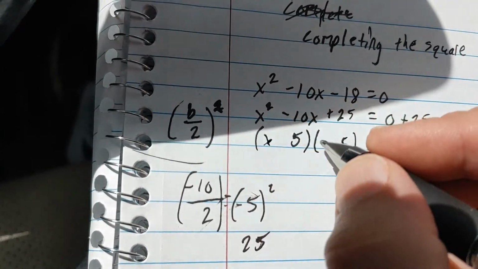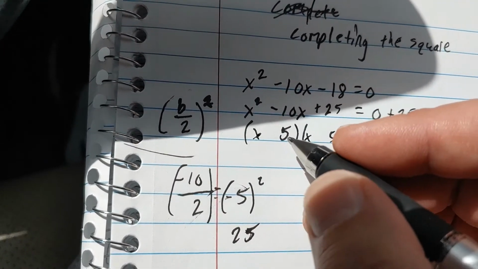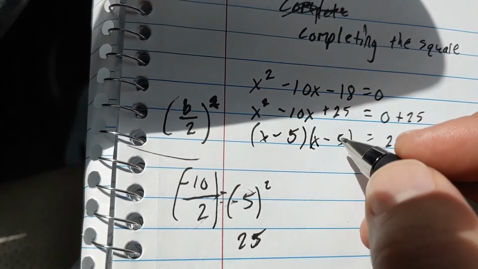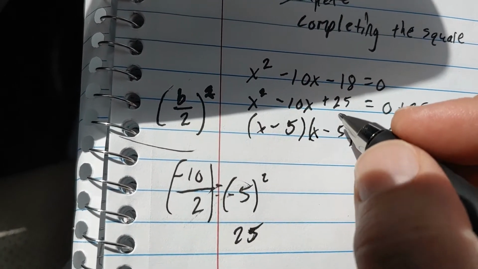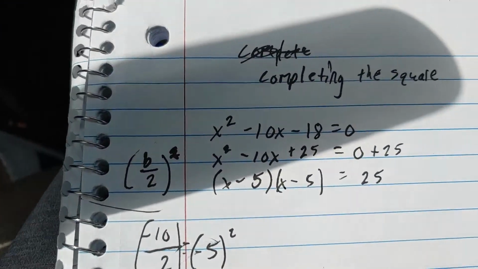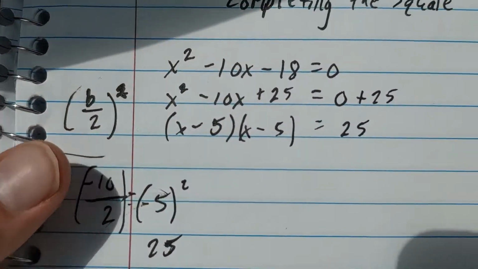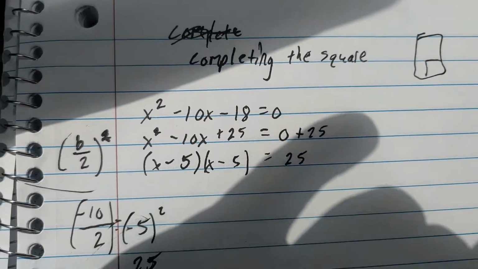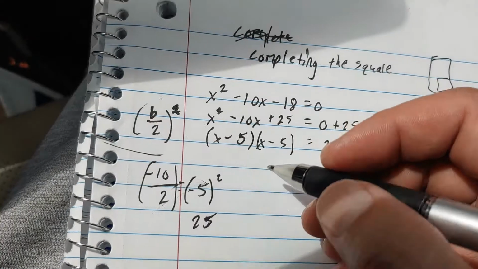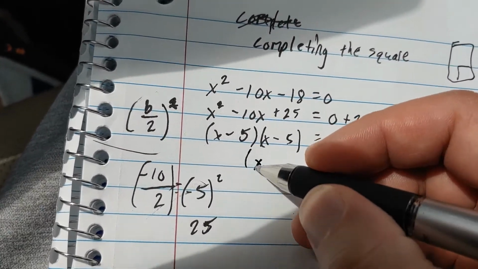So bring the x's down, and it's negative. Negative 5 plus negative 5 is negative 10, and negative 5 times negative 5 is positive 25. You just have to do the multiplication and the addition in your head. So that's factoring, and we did all this, but what we really should have done is this.